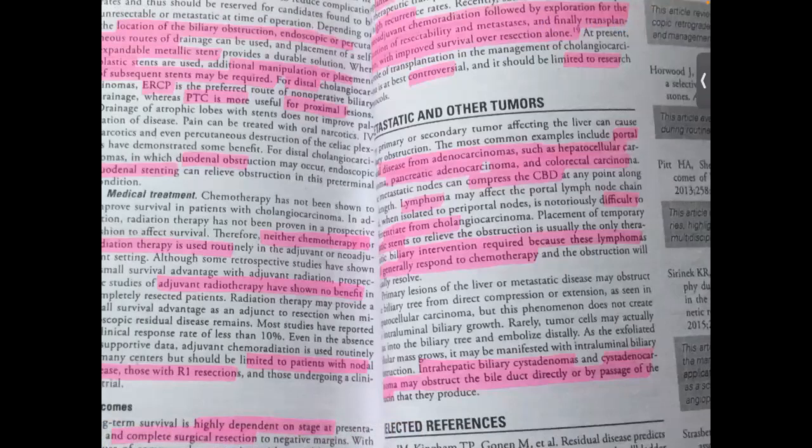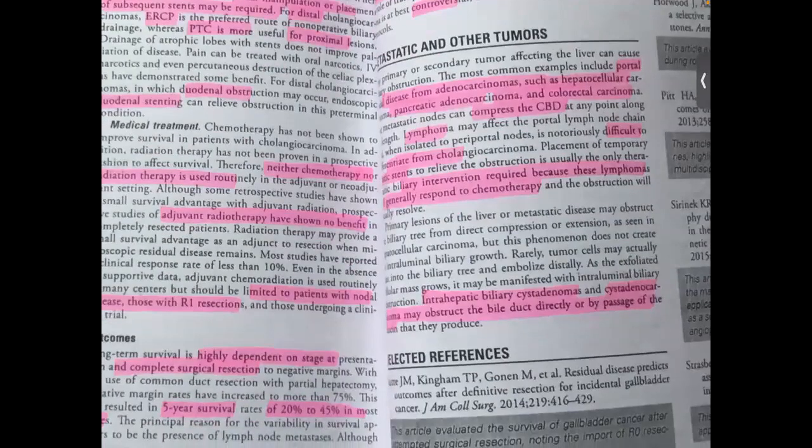The last point is that intrahepatic biliary cystadenomas and cystadenocarcinoma may obstruct the bile duct, due to passage of the mucin they produce. Actually, cystadenoma and cystadenocarcinoma are given in the notes. I'll put the images. They have not elaborated on this. So that's all, the chapter is over.